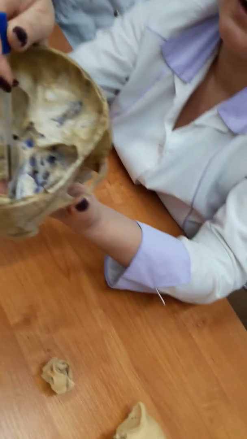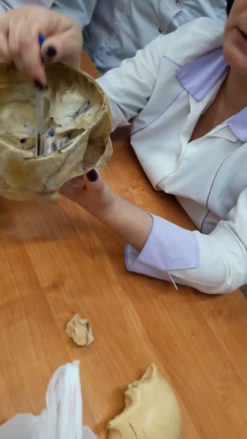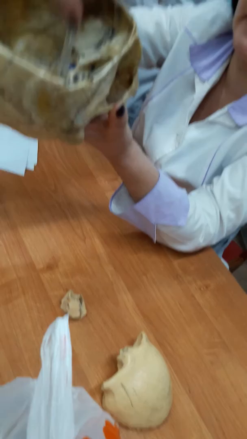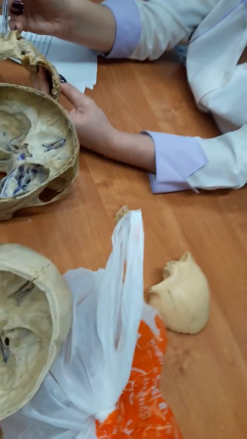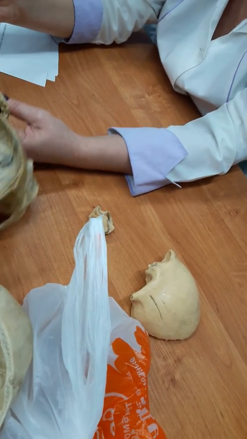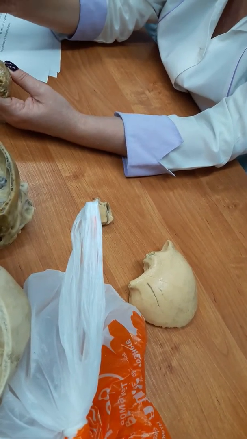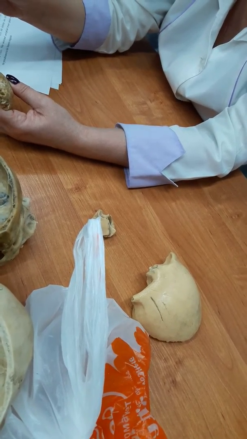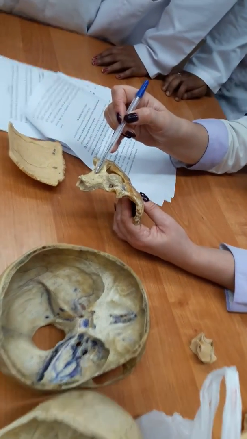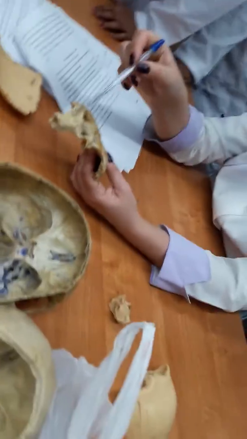And it forms the clivus. This is the clivus. On the external part of this basilar part, you can see the pharyngeal tubercle. Our pharynx starts from this tubercle.